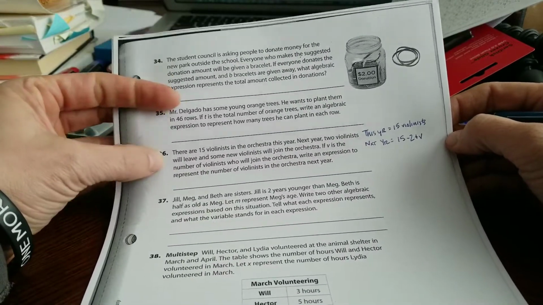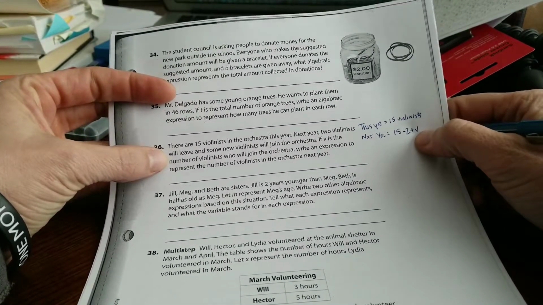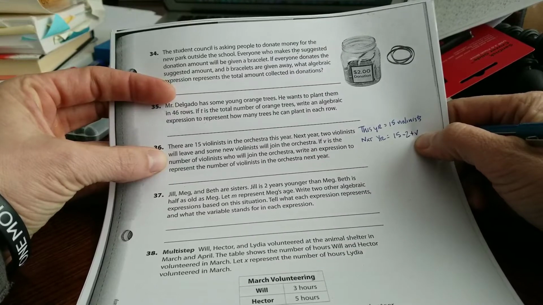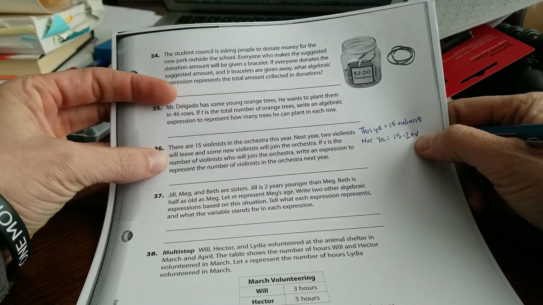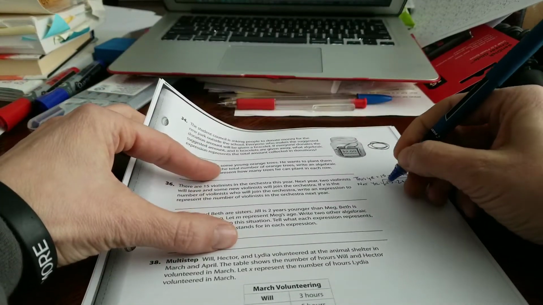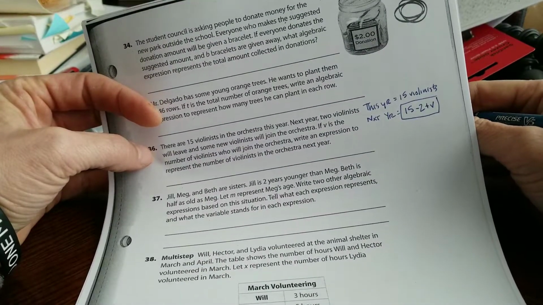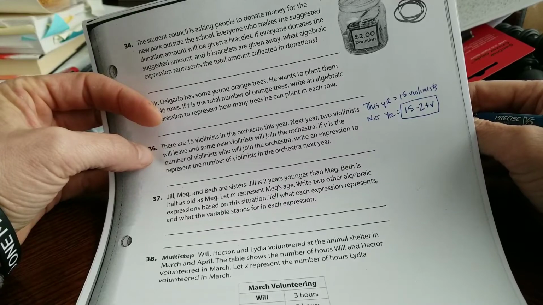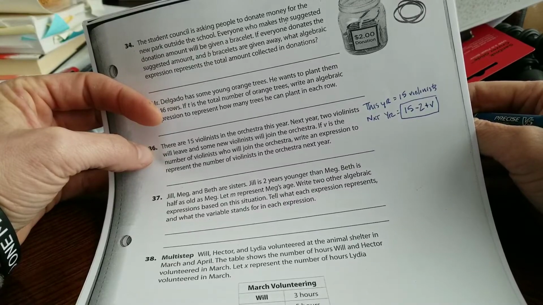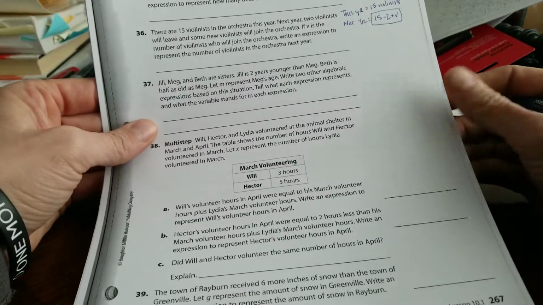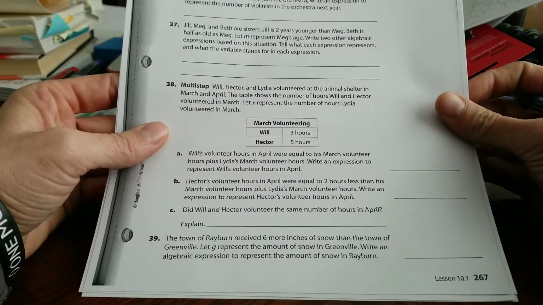If V is the number of violinists who will join, we added the V. Write an expression to represent the number of violinists. Boom. Done. It sounded a lot more difficult than it was, didn't it? They usually do, but we can figure it out.